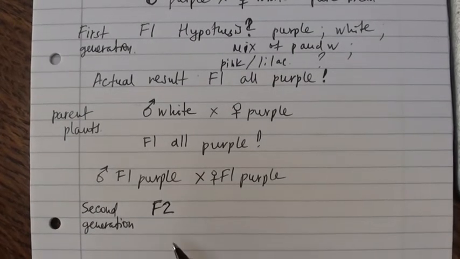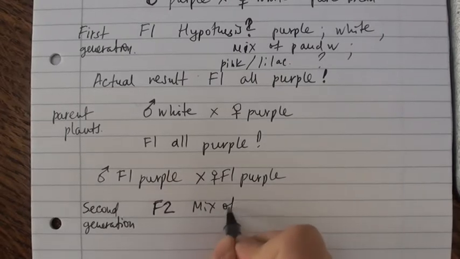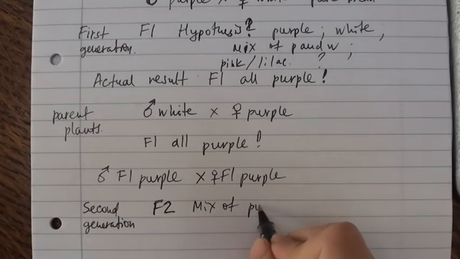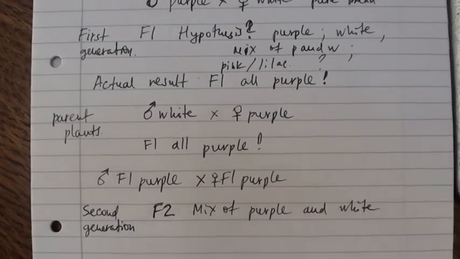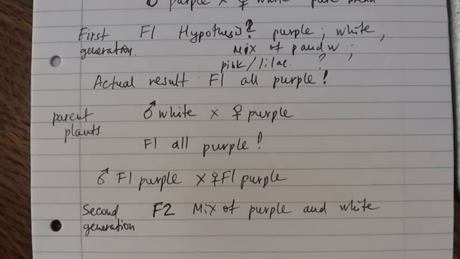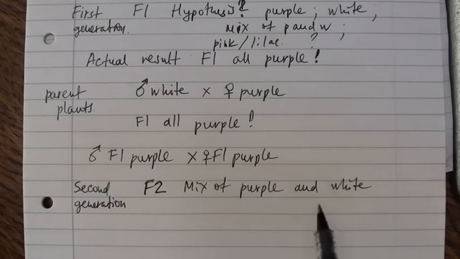So what Mendel actually found was that they were no longer just all purple. Actually, he had a mix of some plants which were purple and some which were white, okay? So he did have a mix. It wasn't a plant which had both types of flowers, but it had a certain number of plants, a certain number of seeds which produced purple flowers and a certain number of seeds which produced white flowers.